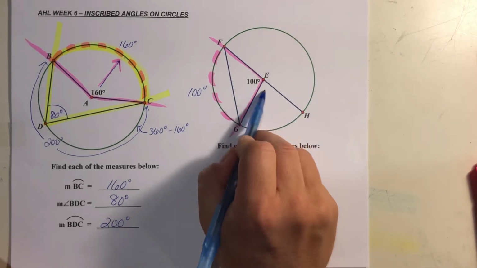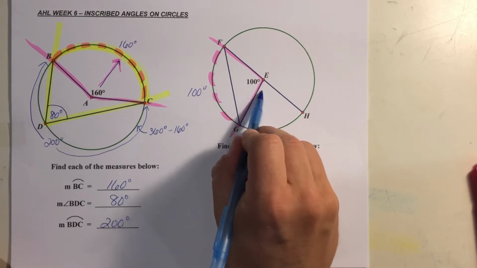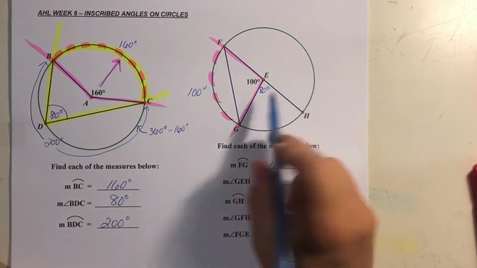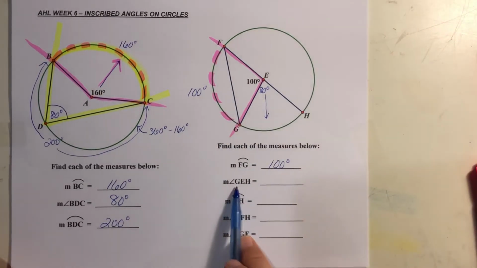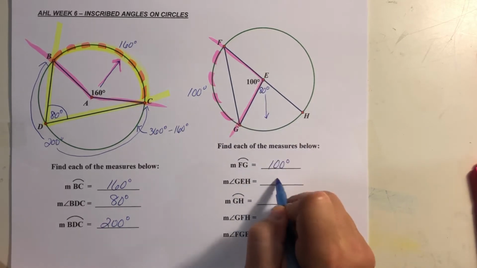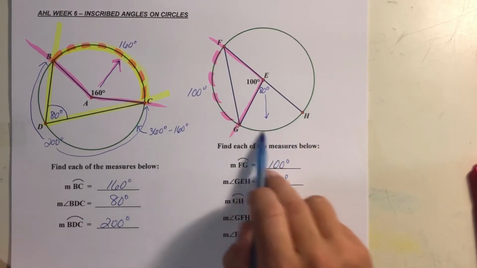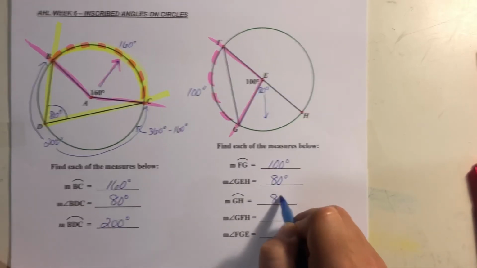So I'm going to use the fact that these two are a linear pair, right? Together they're supplementary, so 180 minus 100 leaves 80 degrees left over. So guys, let's think about this. If the measure of angle GEH is 80 degrees, then so is the measure of arc GH.